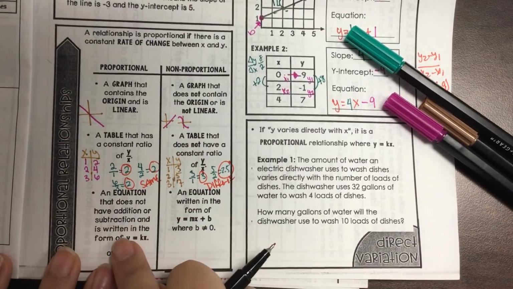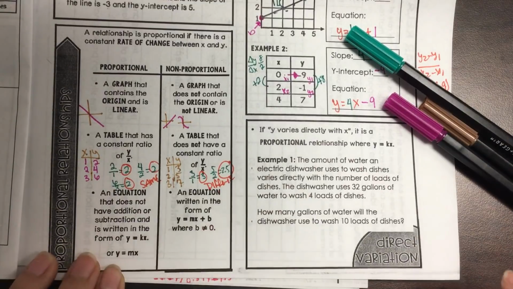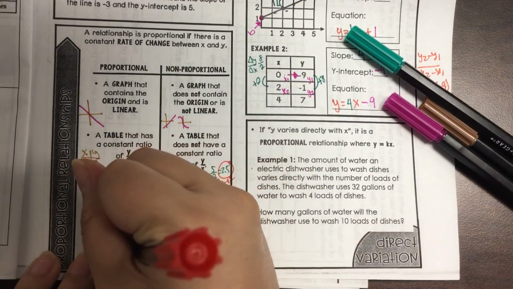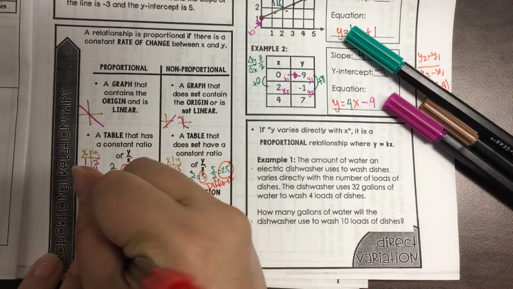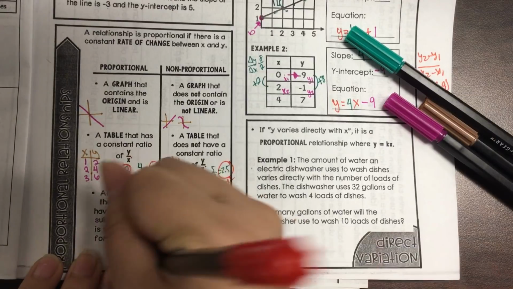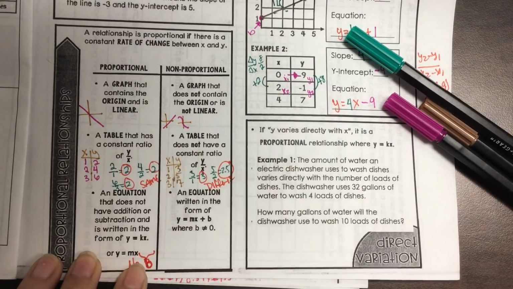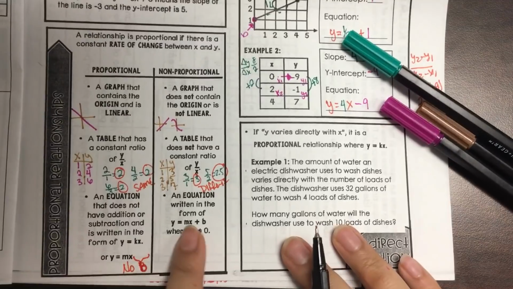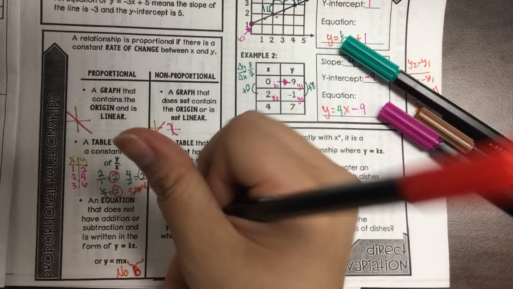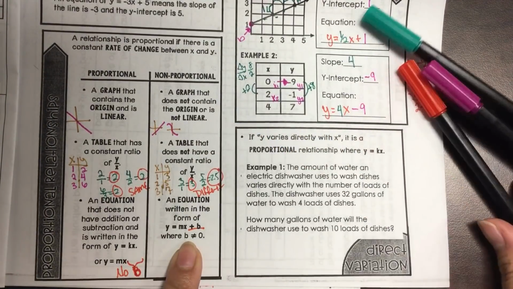And then we have an equation. So an equation does not have an addition or subtraction when written in the form y equals kx, or y equals mx. So y equals mx right here, there is no b, it's missing. This one, however, has y equals mx plus b, so it has a b right there.